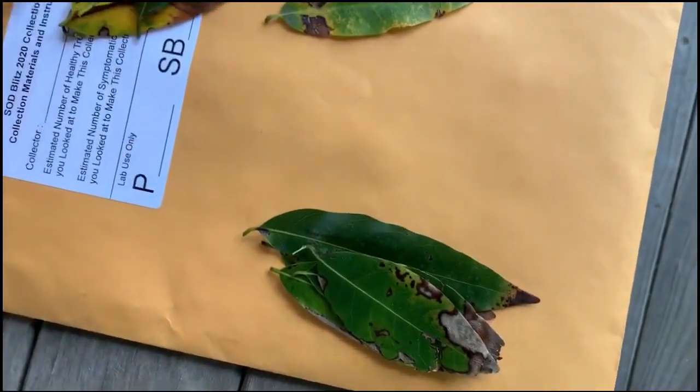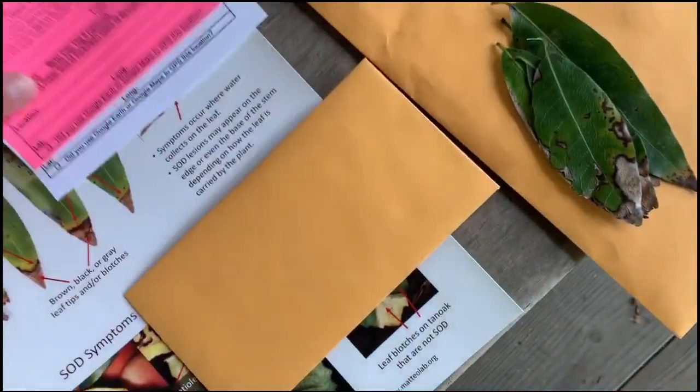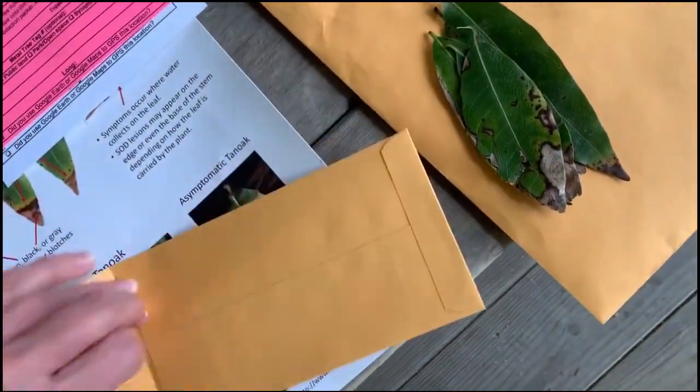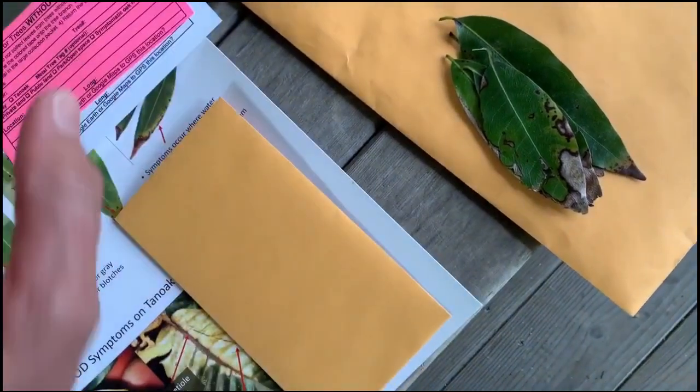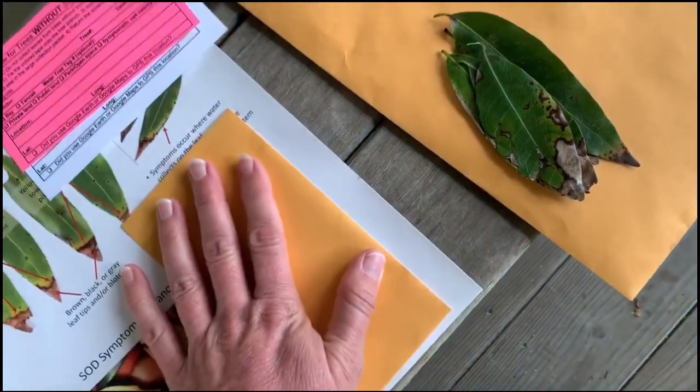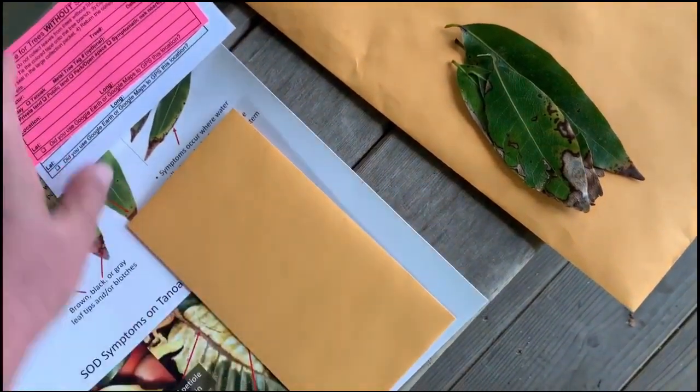And then I'm gonna take my envelope and shove them inside of that. We'll put them in this envelope. Do not lick the envelope, please. It makes it much harder to get the samples out. You can just fold it over.